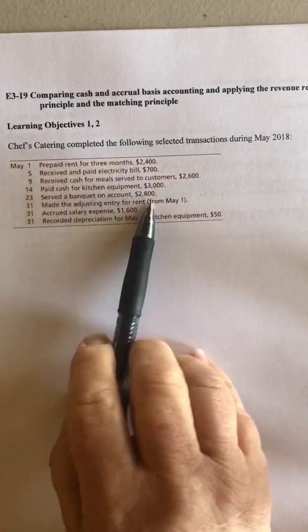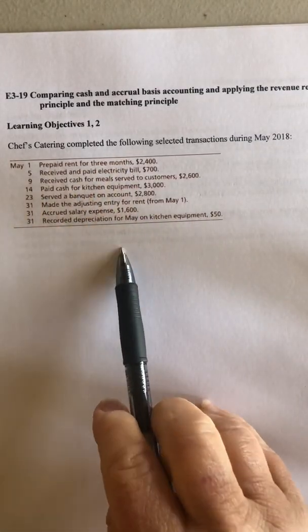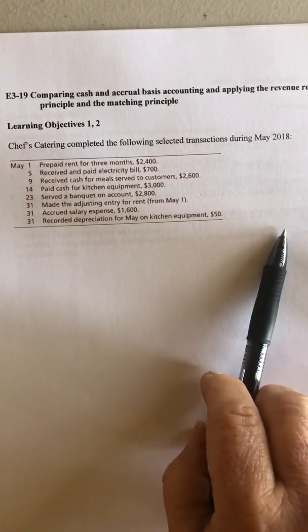Exercise 3-19. Chef's Catering completed the following selected transactions during May of 2018. And what we're supposed to do, I didn't print out the requirements, sorry. We're supposed to record these as if they were using the cash basis and then record it using the accrual basis, calculate the net income under either one, and then which one do you think is the most accurate.